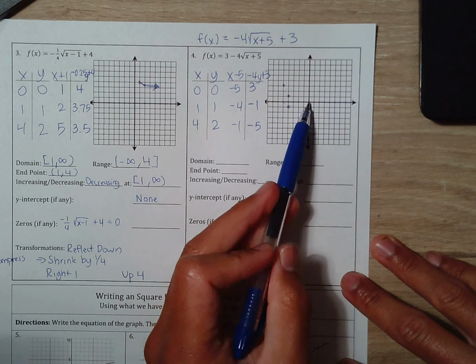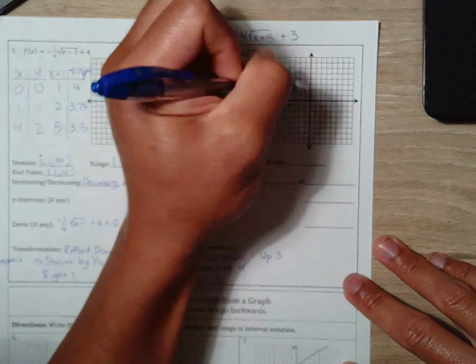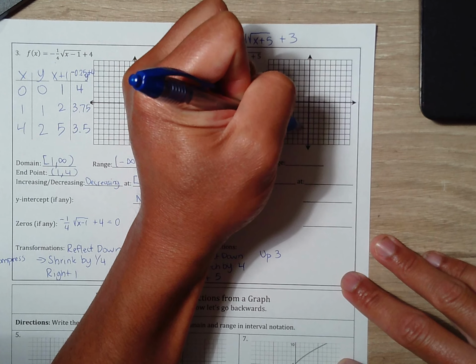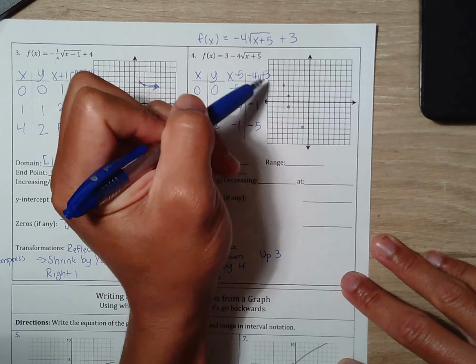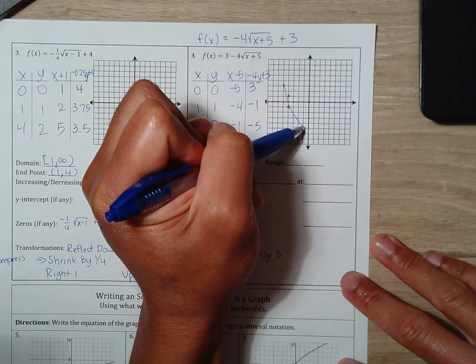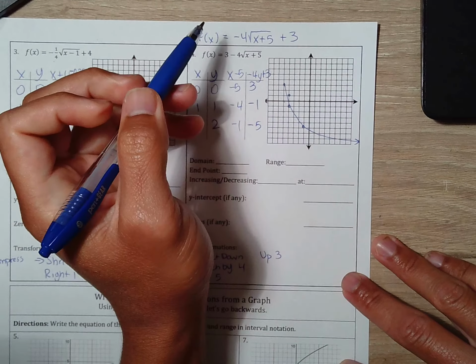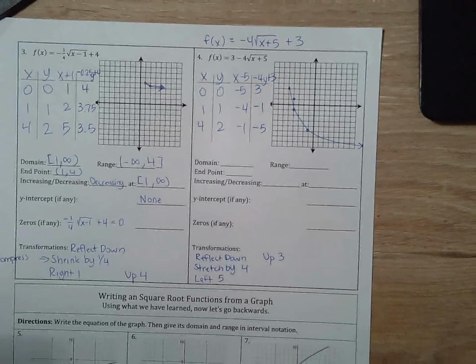And then negative 1, comma negative 5, would be right about there. Once again, this one was an error, so I'm going to avoid that one. And that's my graph.